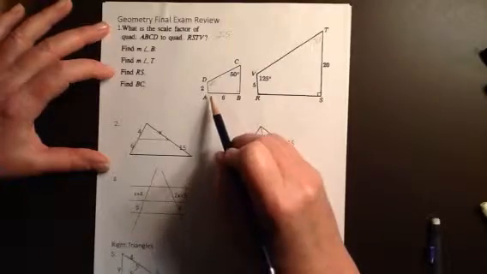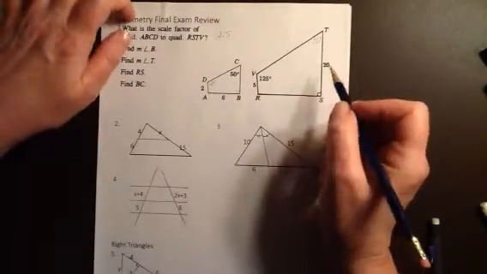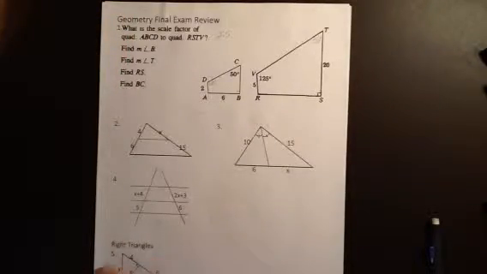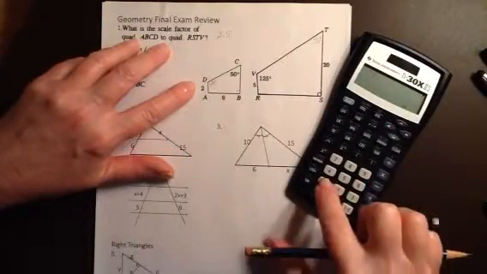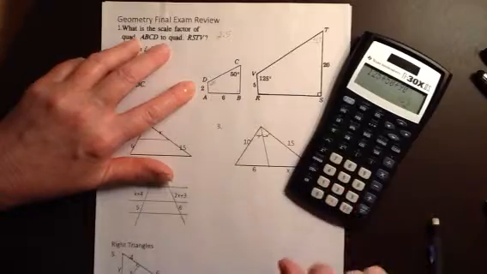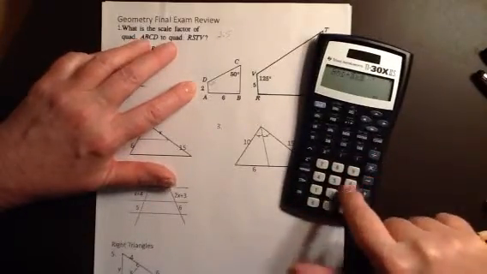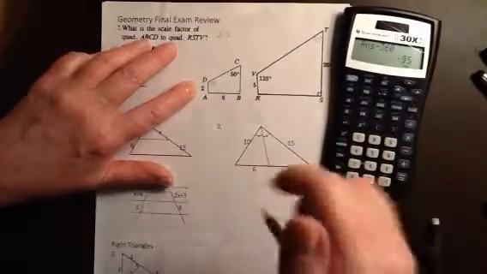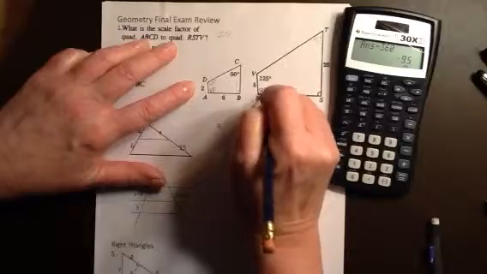Now if we were asked to figure out what angle A or angle R is, what we have to do is add up the angles that we currently have and subtract that total from 360. So I have 125 plus 50 plus 90. That gives me 265. Subtract that from 360 and we have 95 degrees for our last angle. So that angle would be 95, that angle would be 95.